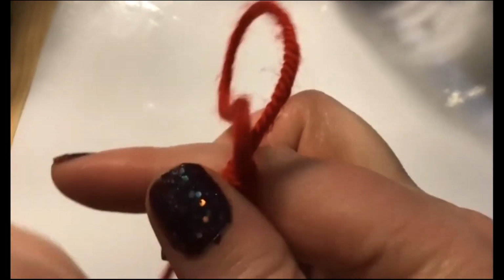So I'm able to pull it back and forth. So wrap it around twice. Take your bunny ears, go through, pull it until it becomes tight, and then you're able to adjust it.